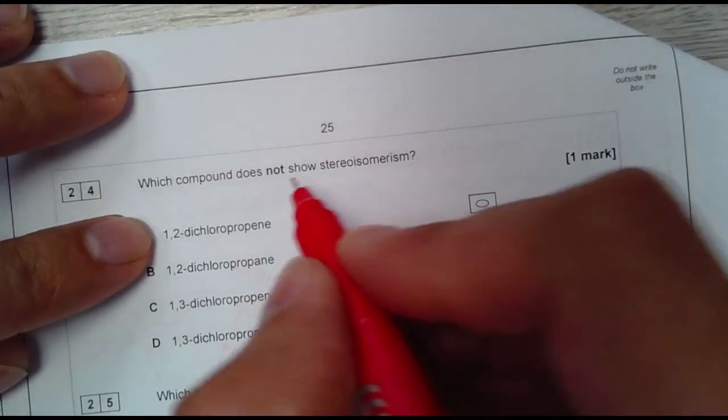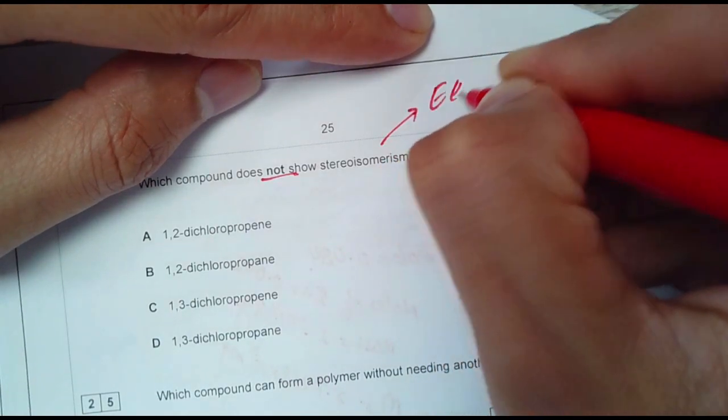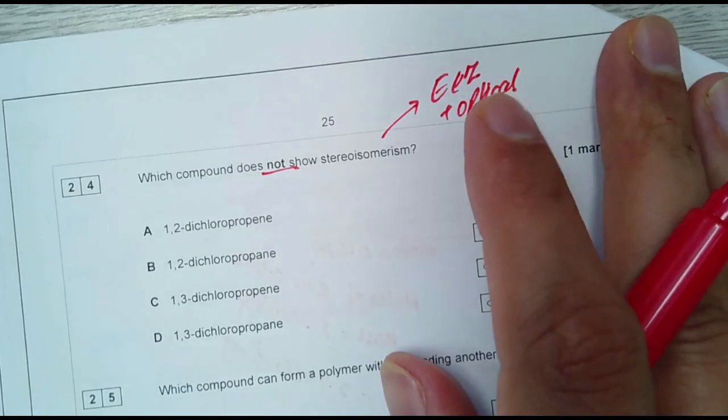Next question, question number 24. It says, which compound does not show stereoisomers? Now, when it comes to stereoisomerism, they are talking about E and Z plus optical. E and Z and optical.